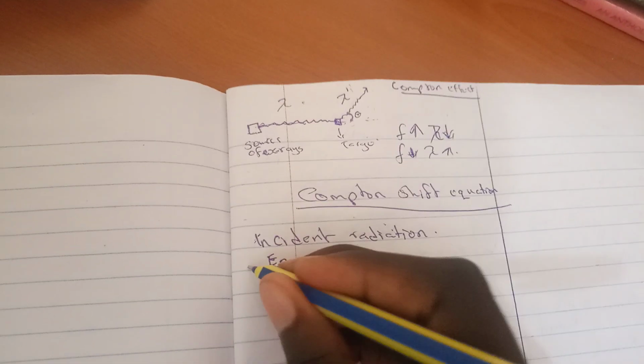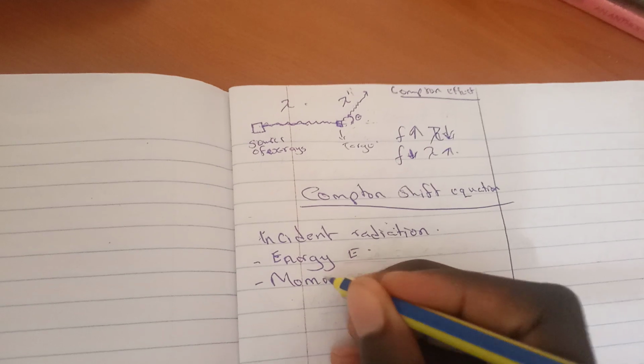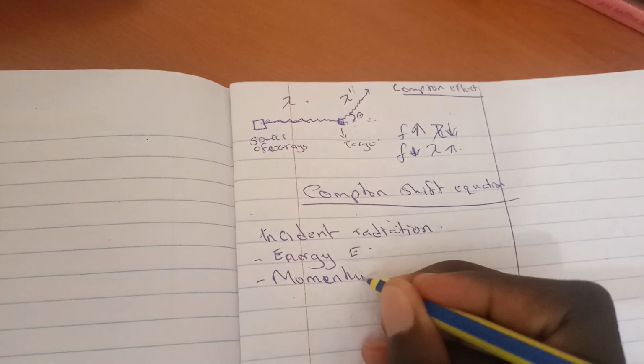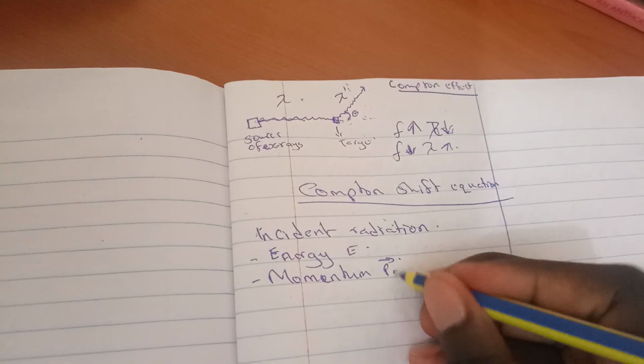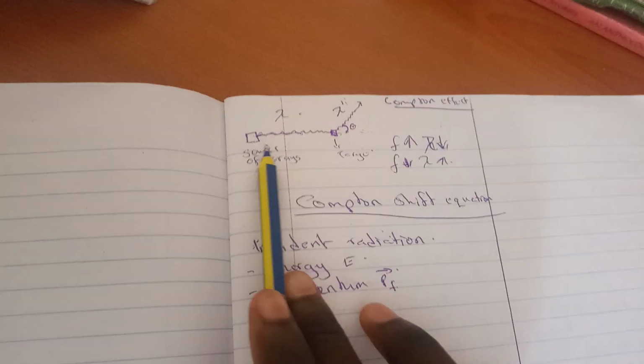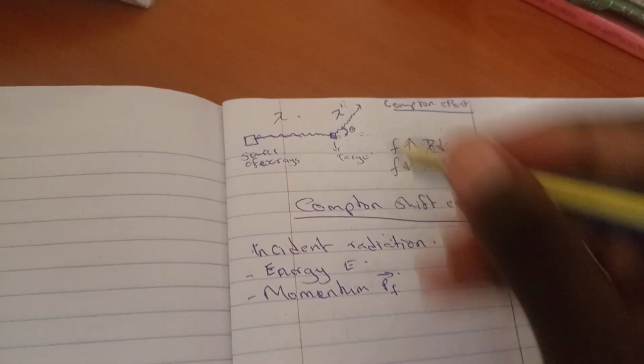So let's say it has got momentum P, let us say P sub f, because it's moving with a certain frequency.